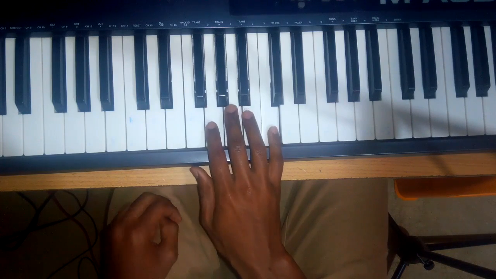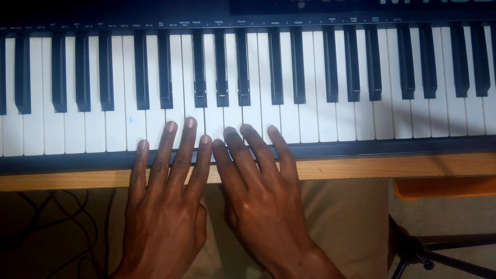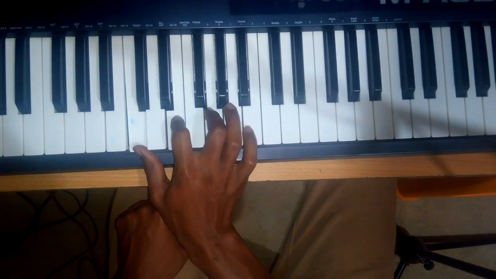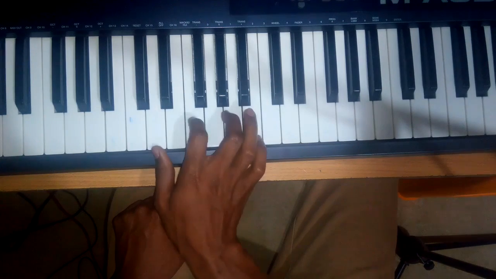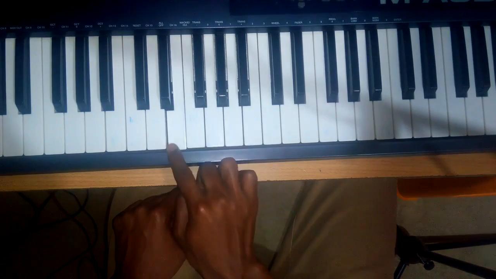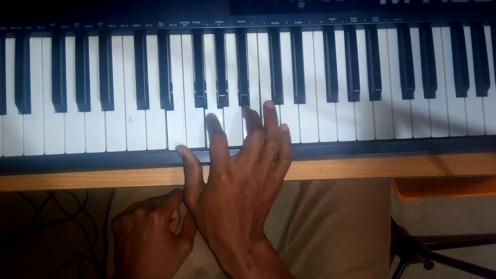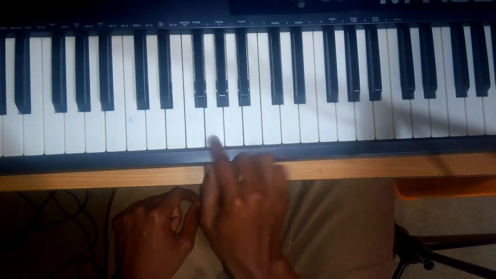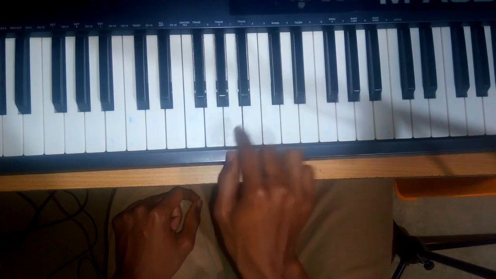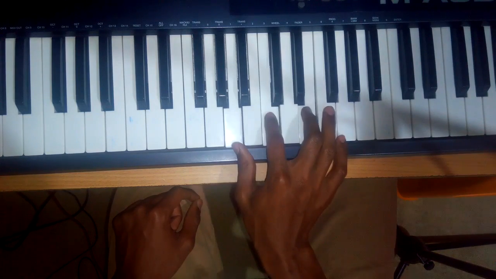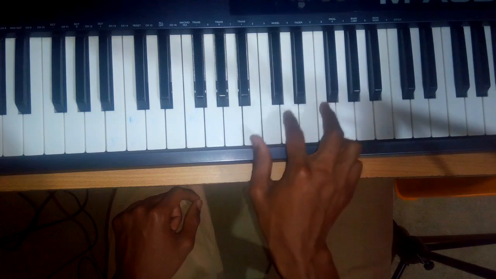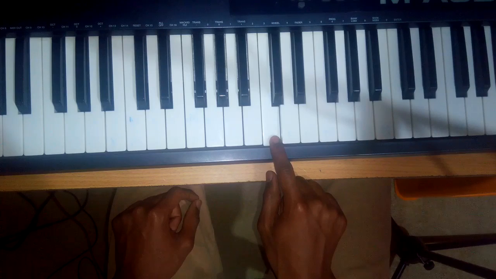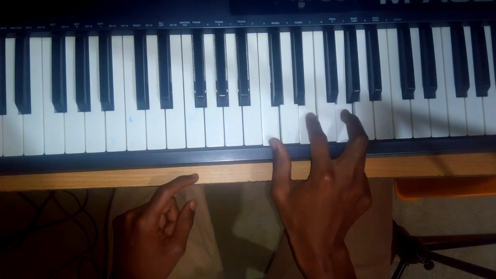using the white notes. So the diatonic chords for this scale will be number 1, C major, number 2, D minor, number 3, E minor, number 4, F major, number 5, G major, number 6, A minor, number 7, B diminished, number 8, or the same as number 1, which is the octave, back to C major.